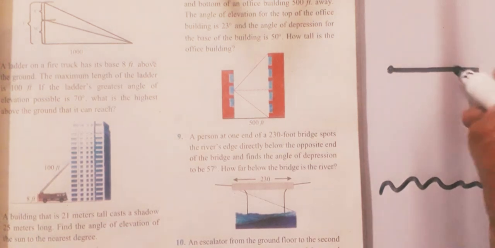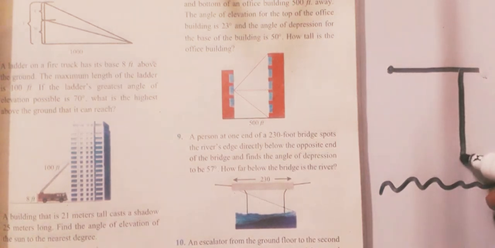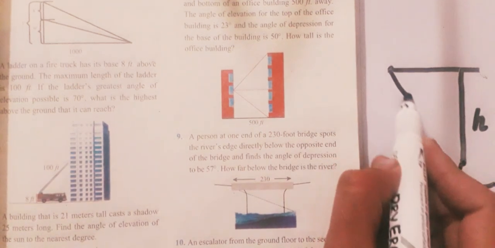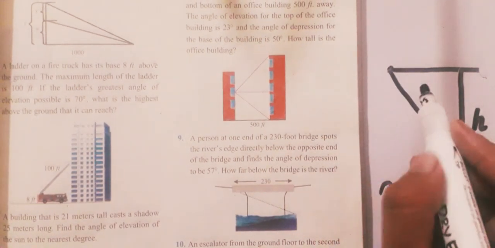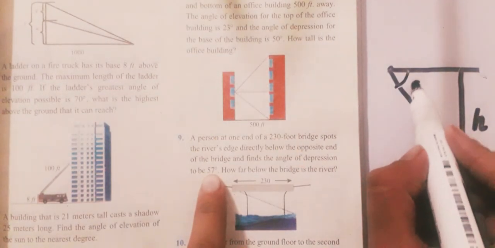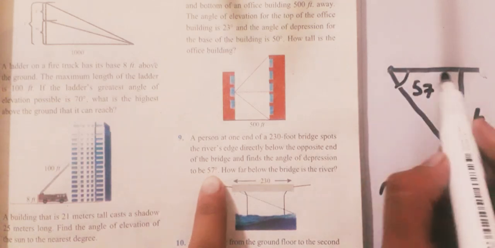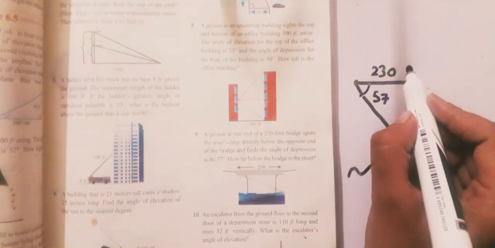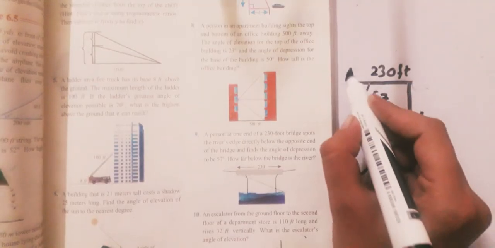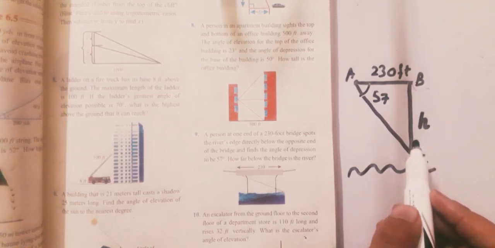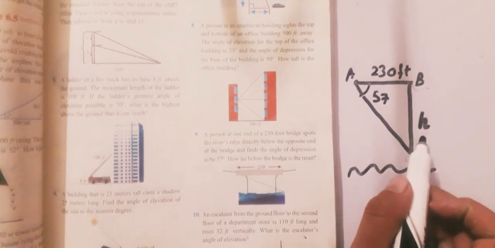Now you will take the height of the bridge from the river, and this is the angle of depression that the man makes, which is 57 degrees, and the length of the bridge is 230. A, B and C points. Now you have to find the height. You will use the trigonometric ratios to find this.